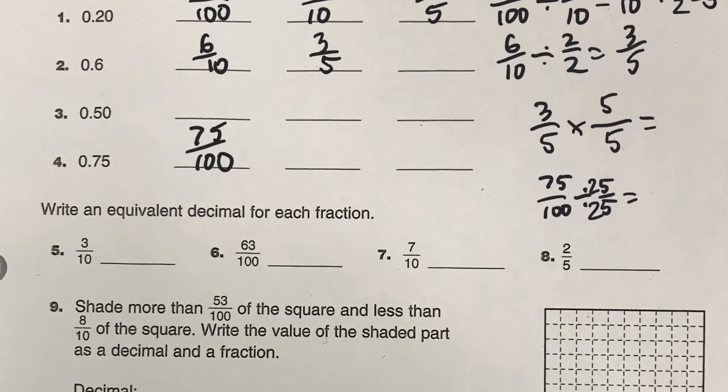And then down here we're doing the opposite. So now we are writing a decimal for each fraction. So how would you read this one here? This is 3/10. To write that as a decimal, put your decimal point, and a 3 goes in the tenths place. Same thing here, 63 hundredths. So put your decimal point, and the 63 hundredths would go there, right?